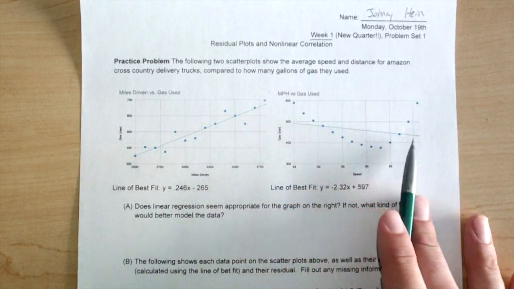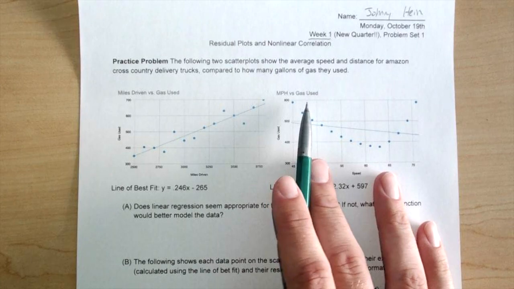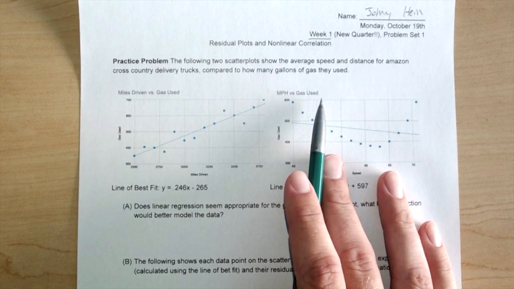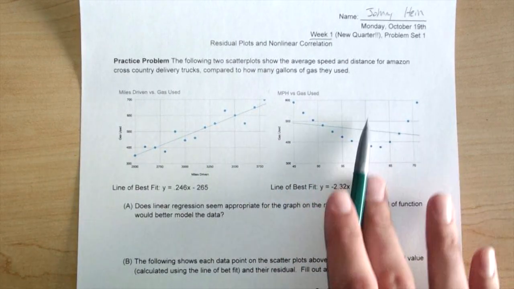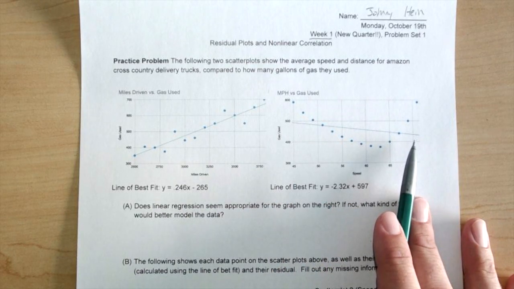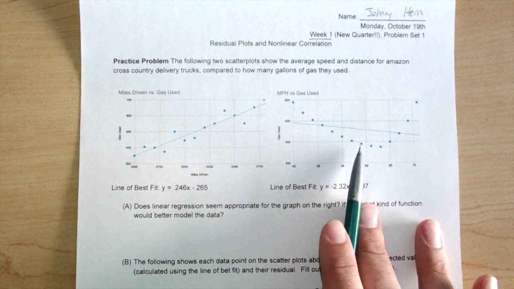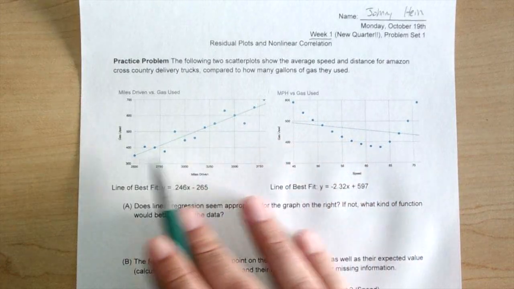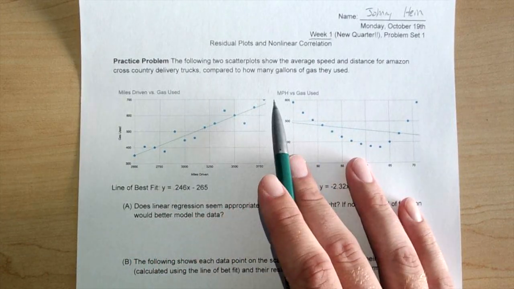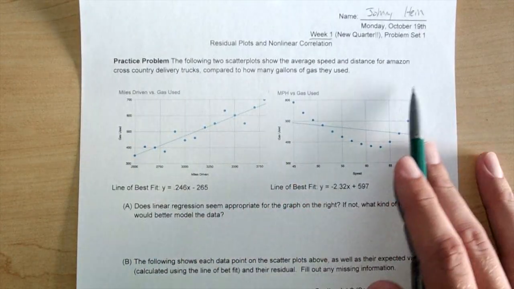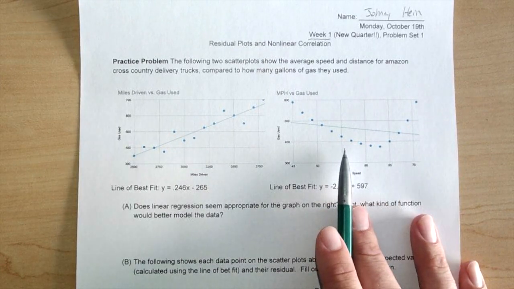You can always try your best, but in this case, if someone were to ask you, do you think linear regression or a line of best fit is appropriate? You would have to say no here, okay? A line of best fit makes a lot of sense here because our points kind of represent a line. But in this case, linear regression doesn't seem appropriate.